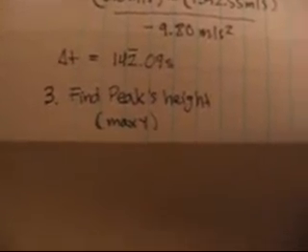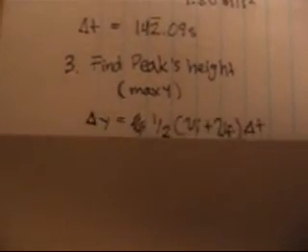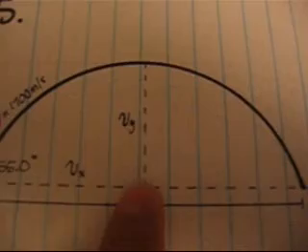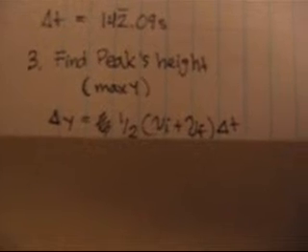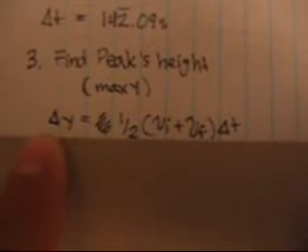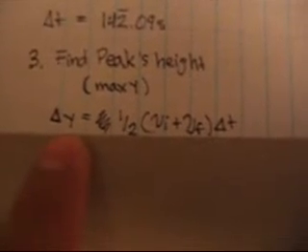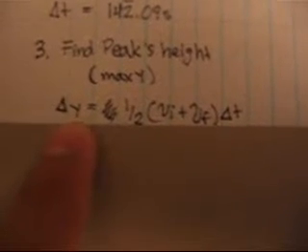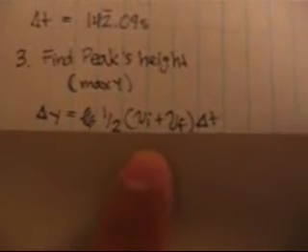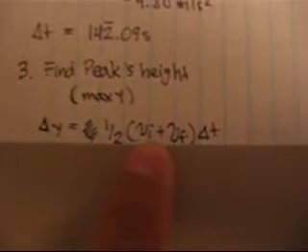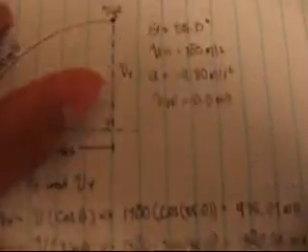So to find maximum height, which is basically this, all that, we need to use this equation from the book as well. And it originally says delta x, but I replaced it with y. So same thing, use the initial, right here, just that.